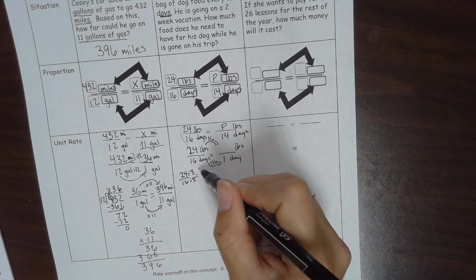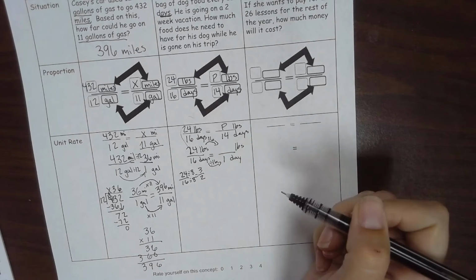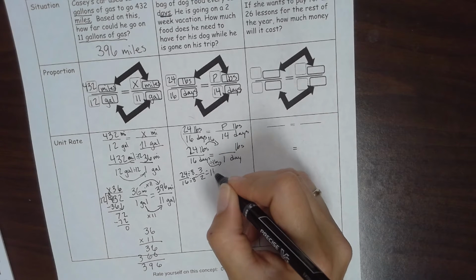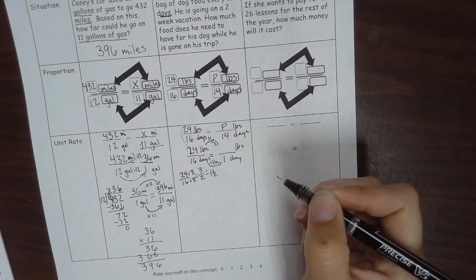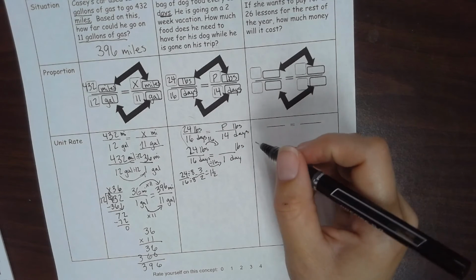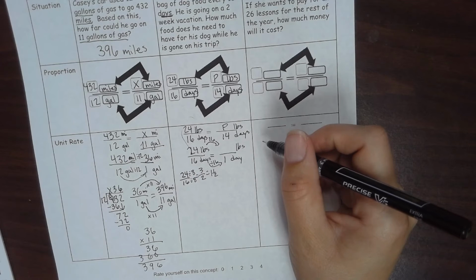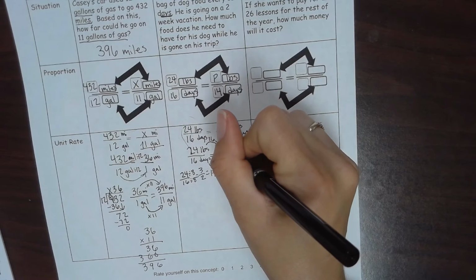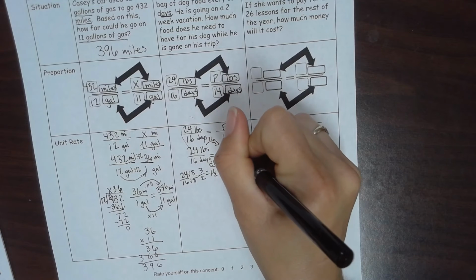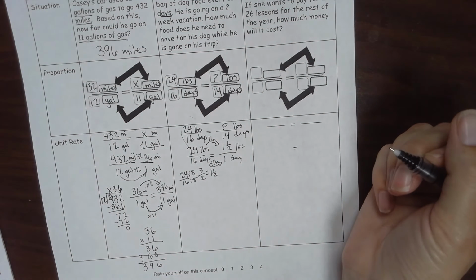That would give me 3 over 2. And 3 over 2 is the same as 1 and 1/2. So 1 and 1/2, or I could have divided 24 by 16. I got 1.5 if you want to look at the decimal one. That means his dog is going to be getting 1.5 pounds of food each day.